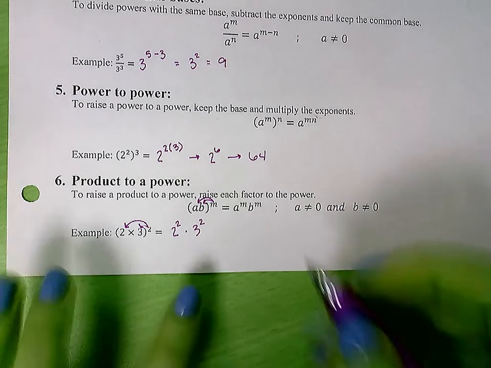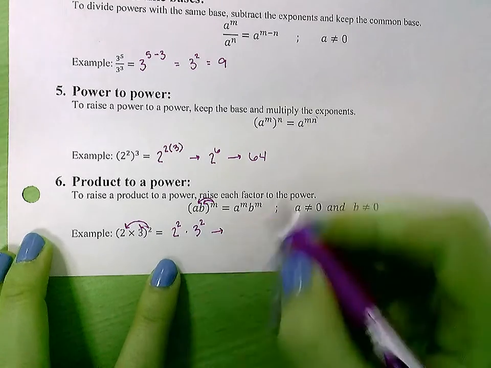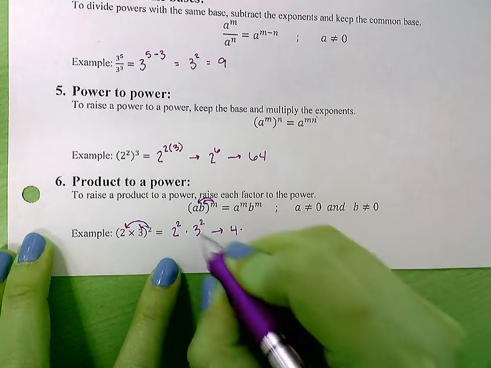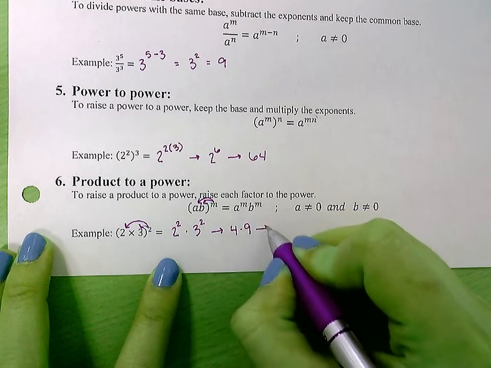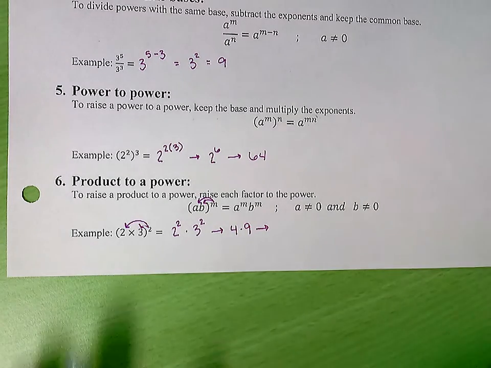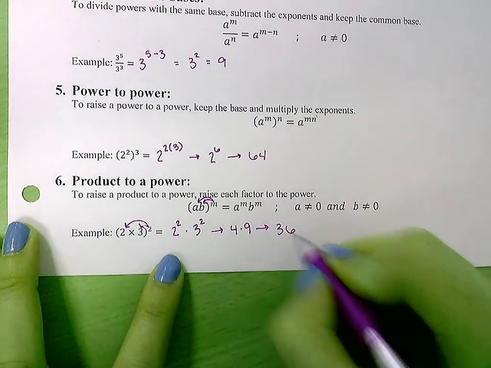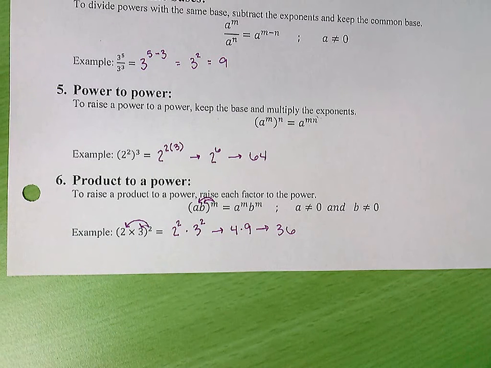Okay, so I can simplify this a little bit further. 2 squared is 4. 3 squared is 9. Okay, and 4 times 9 is 36. Okay, questions on the front?